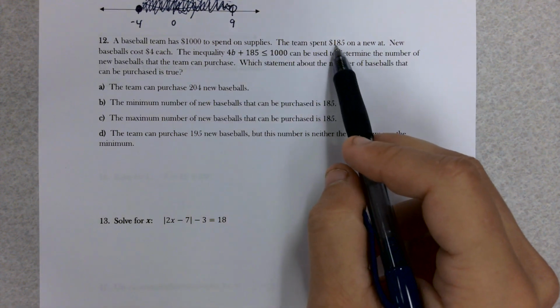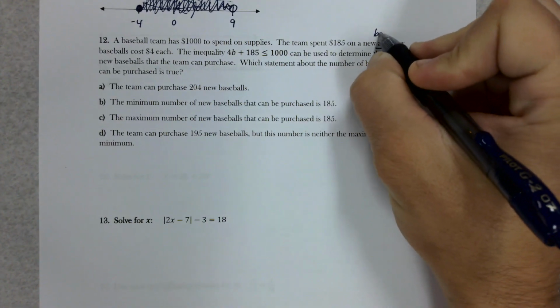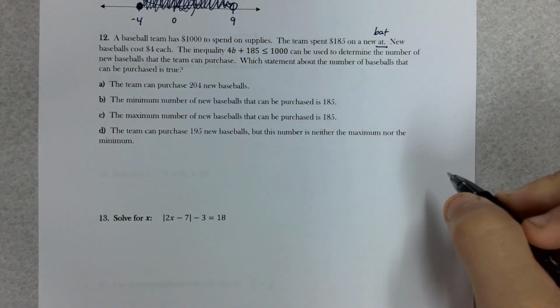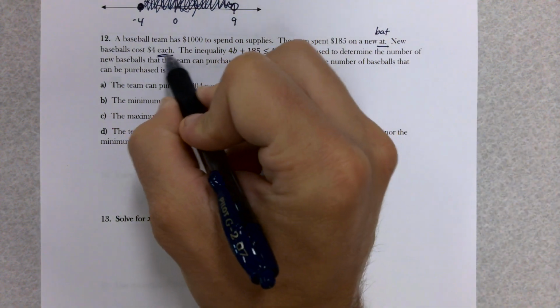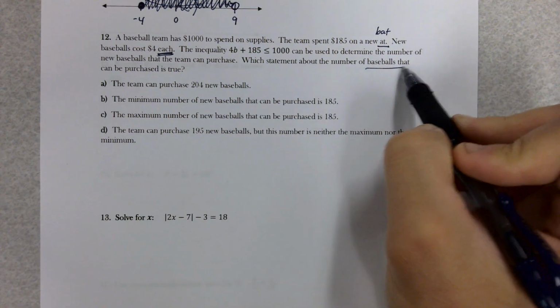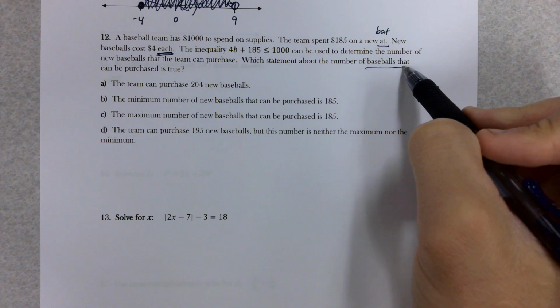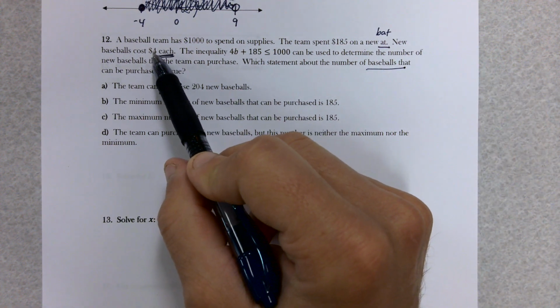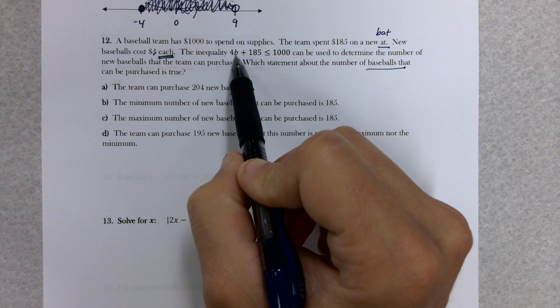It's $185 on a new, looks like that has a misprint. That should be a new bat. New baseballs cost $4 each. Each is a key word here. I want to know how many baseballs I can purchase. Well, I don't know how many, but I know they're $4 each. So that would be like 4B.